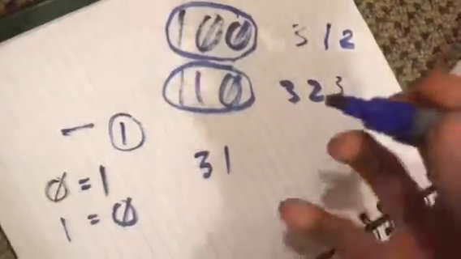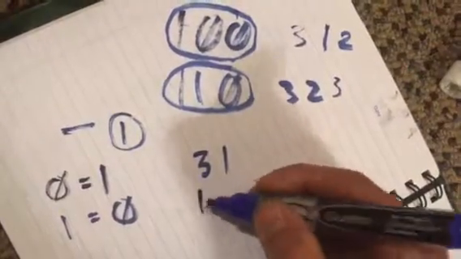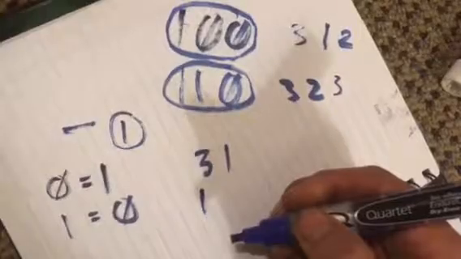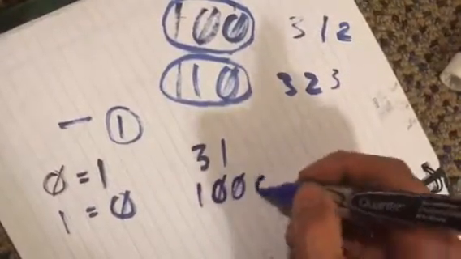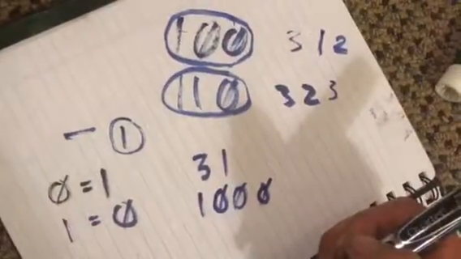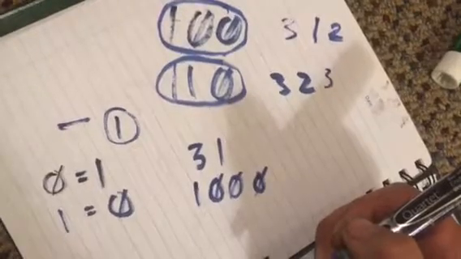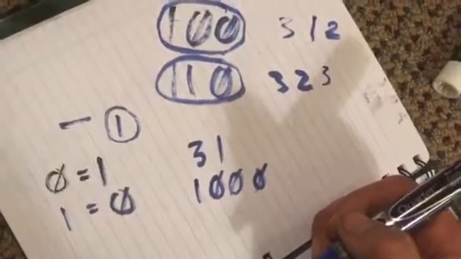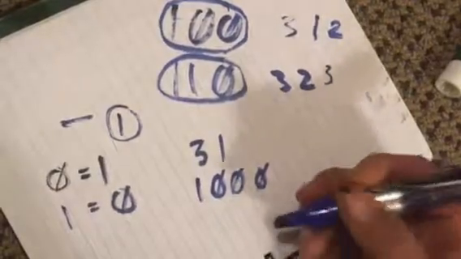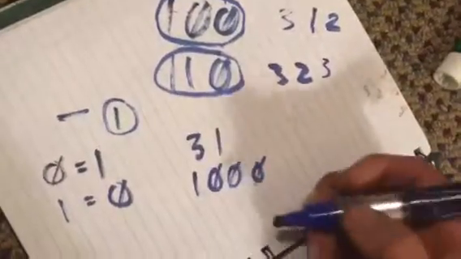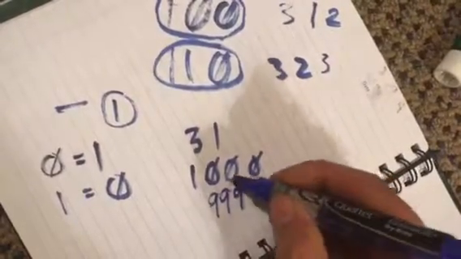But in reality, it should be 1, right? 0, 0, 0. You gotta account for the circles, and then you got like your 999 circled.